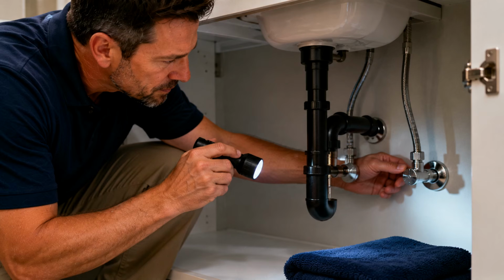Check the fixture shutoff valves. Under many sinks, you'll find individual shutoff valves. If one fixture has low flow, check whether its shutoff valves are completely open. Sometimes a valve was closed during a repair and never fully reopened. Don't force an old valve.